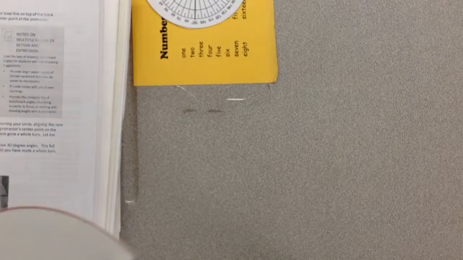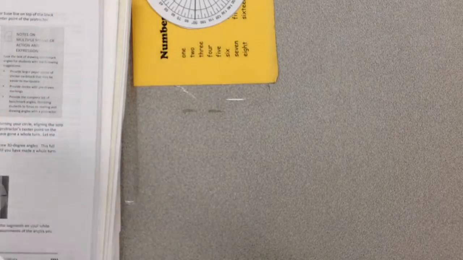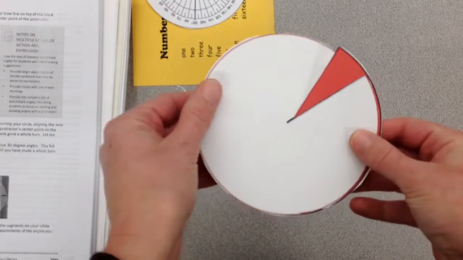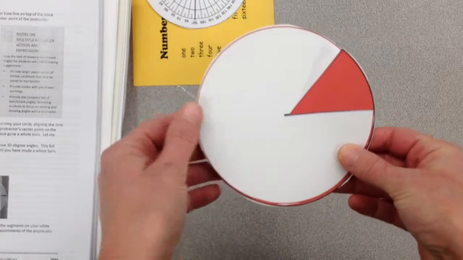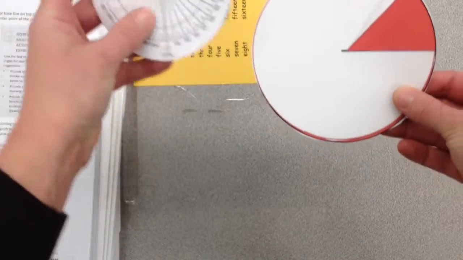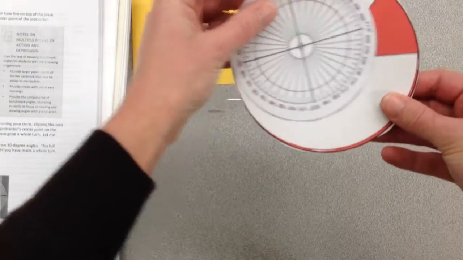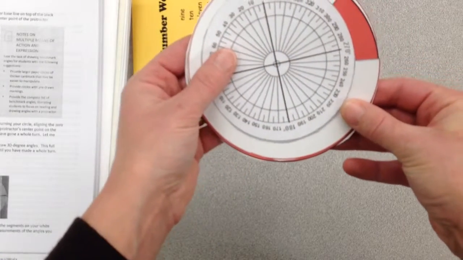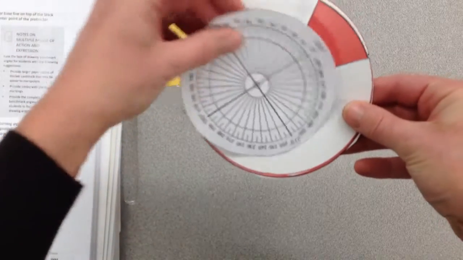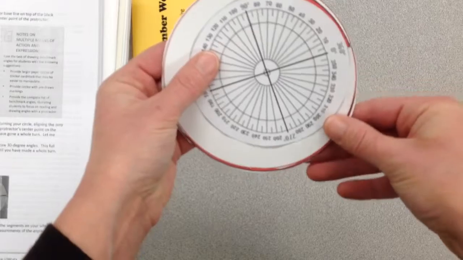Alright, boys and girls, we've measured the angles at the 1/4 turns. Let's measure the angles at the 1/8 of a turn. So there's 1/8. We know 1/8 is going to be half of a 1/4. So if we take our circular protractor, remember we've got to get it in the middle. Okay, let's find 0.